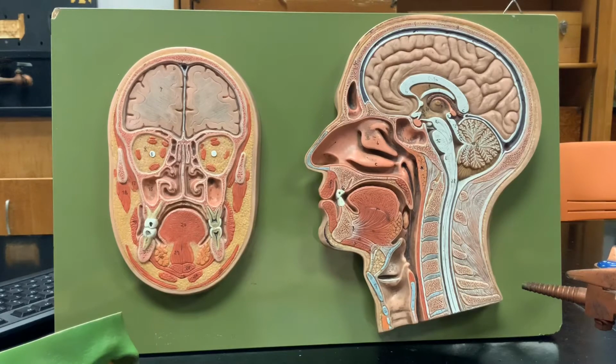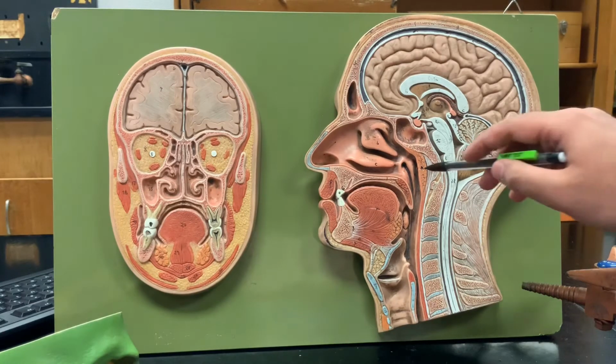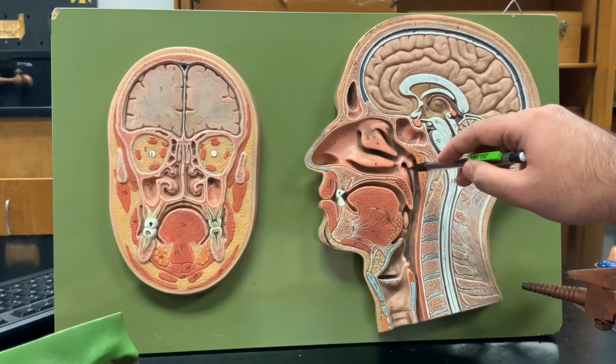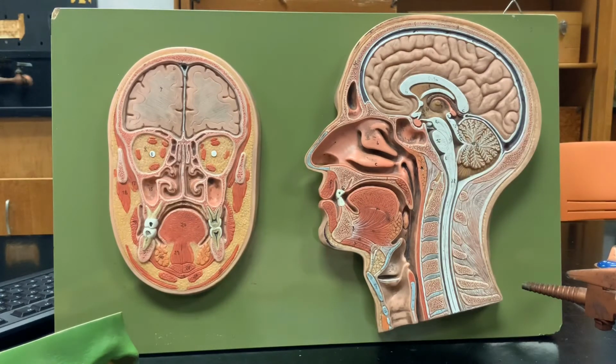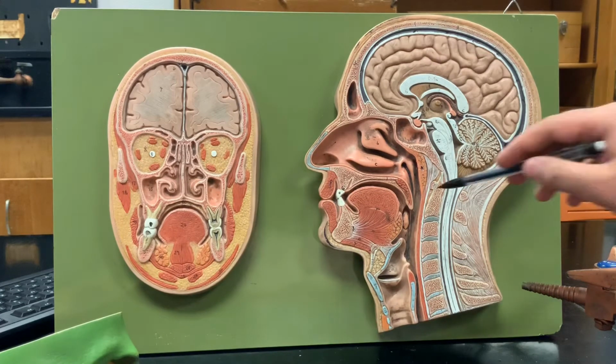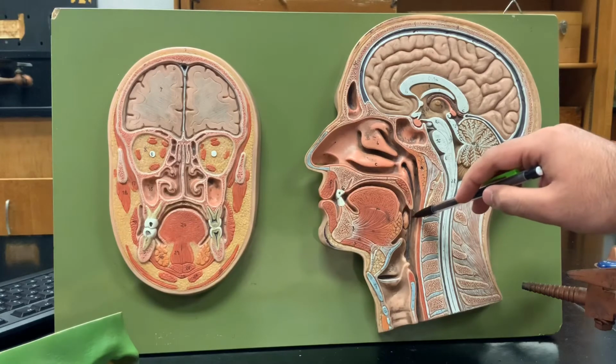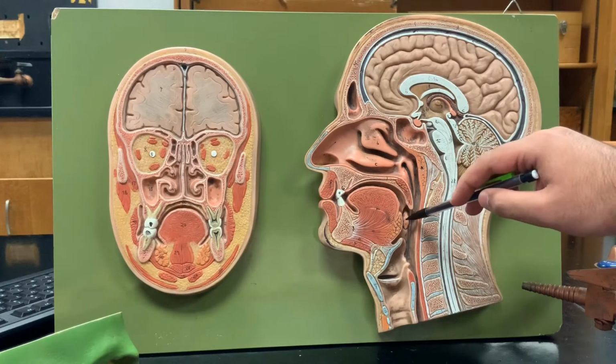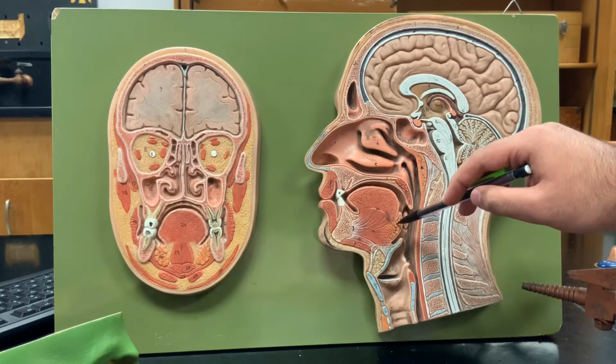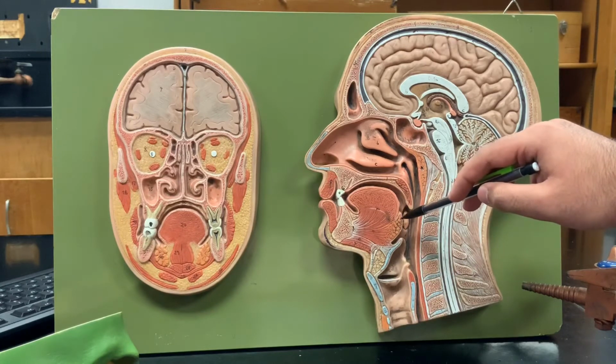The nasopharynx has 2 parts in it, the eustachian tube over here, and above it is the adenoid. In the oropharynx, there's the uvula over here, and the palatine tonsil is over here, and this is the lingual tonsils.